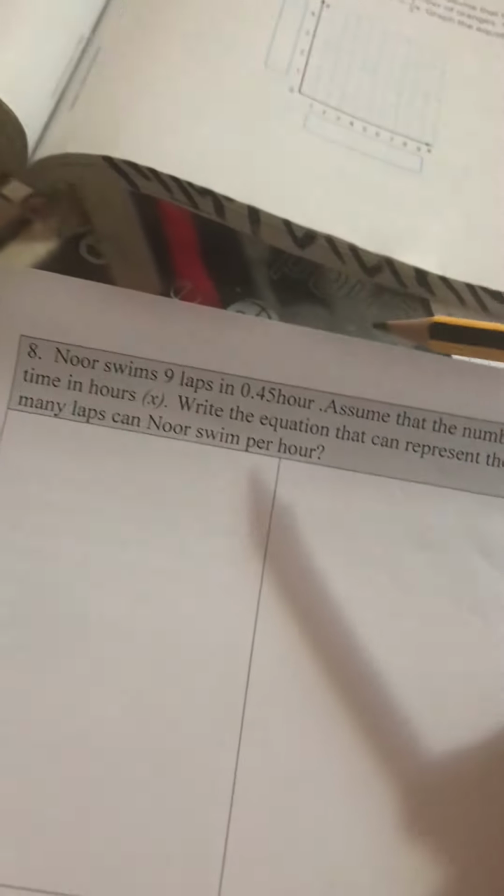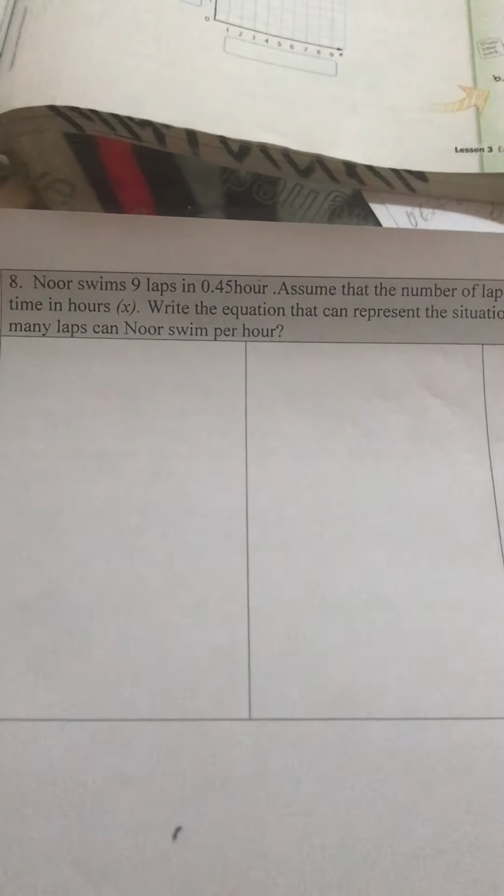Okay, let's do question 8. Noor swims 9 laps at 4500th hour. Assume that the number of laps y varies directly with the time in hour x.